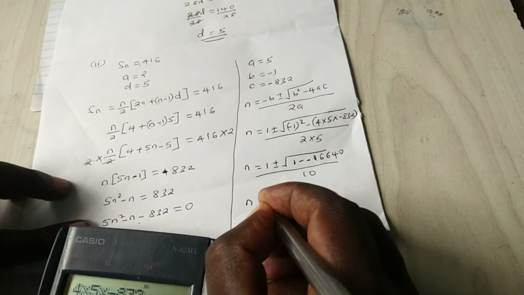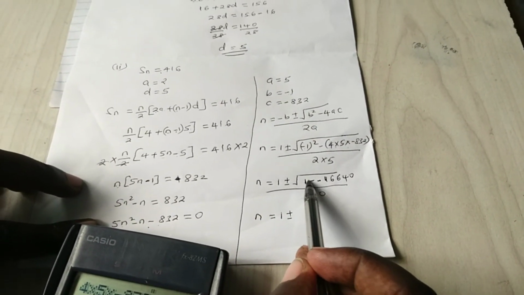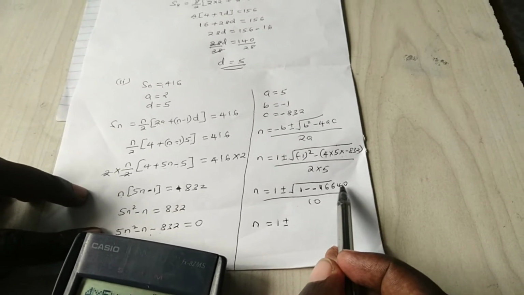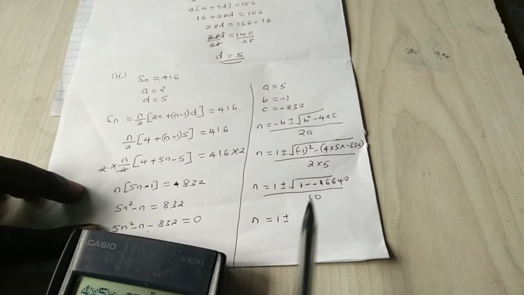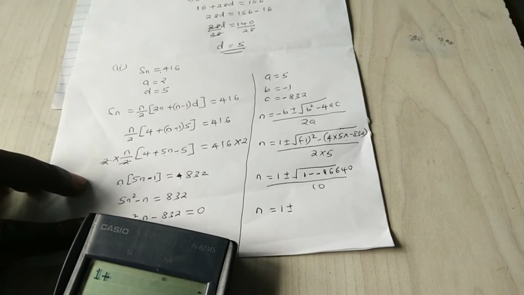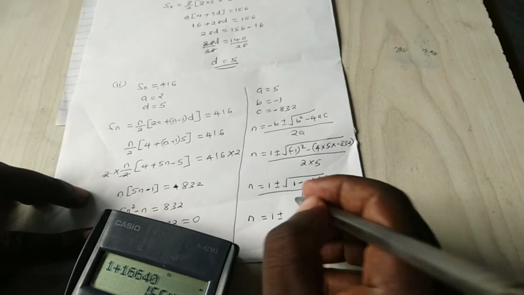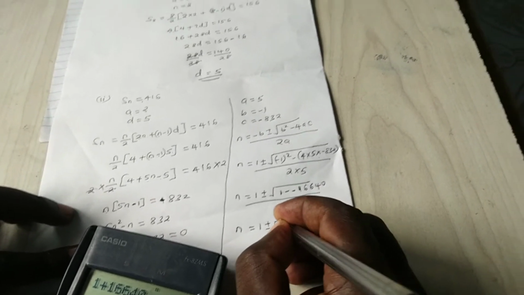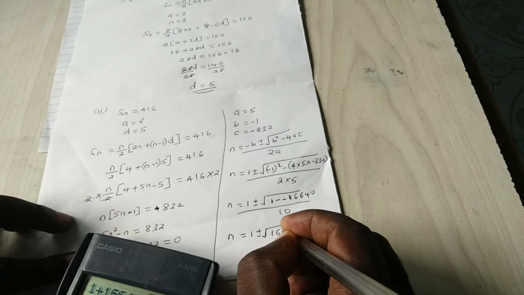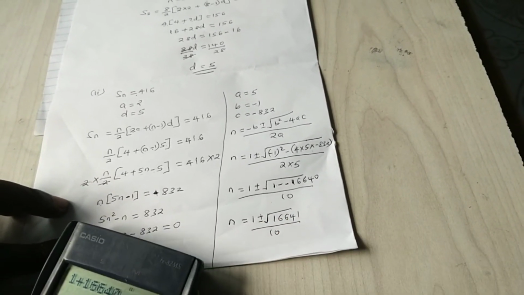So our n is going to be equal to 1 plus or minus the square root of 1 minus 16,640, minus will give us a plus. That means we are going to have 1 plus 16,640, which is going to give us the square root of 16,641, everything divided by 10.